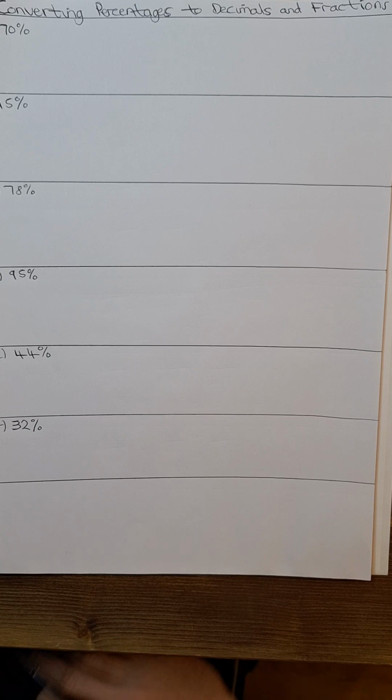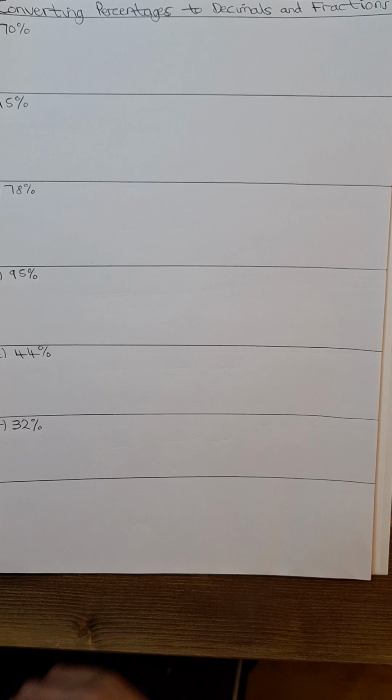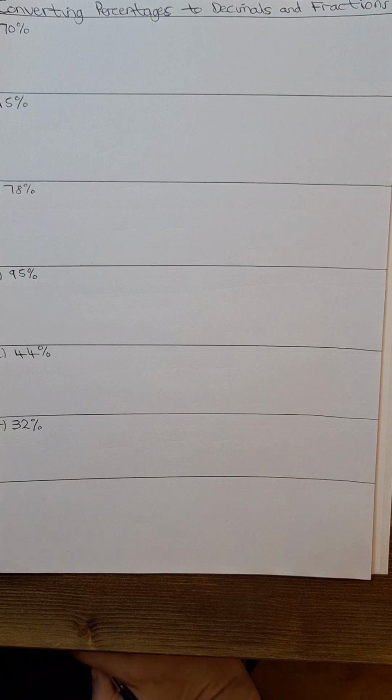This is a video on converting percentages to decimals and fractions. Here we have some percentages and we're going to convert those to both a decimal and a fraction. The key thing here is to firstly know what percent means.